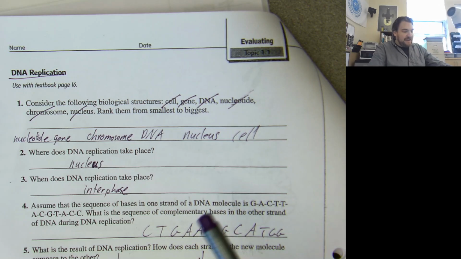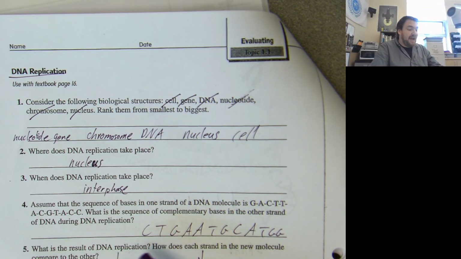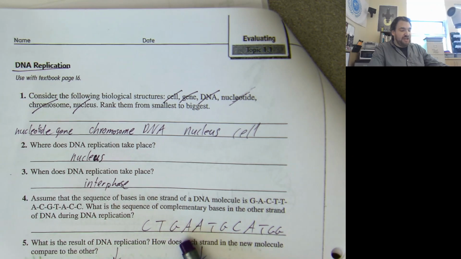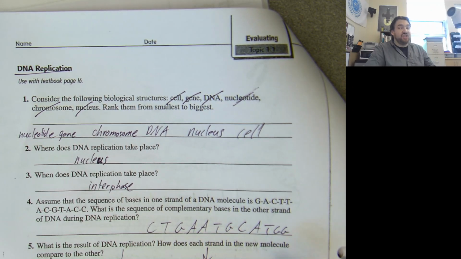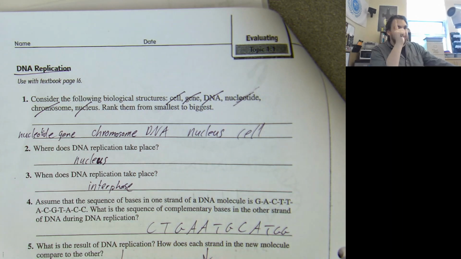Question 4, if the DNA molecule is one code, what is the other side of the DNA code? It's this, CTG, AAT, GCA, TGG. It's not asking about protein synthesis, it was asking about DNA replication.